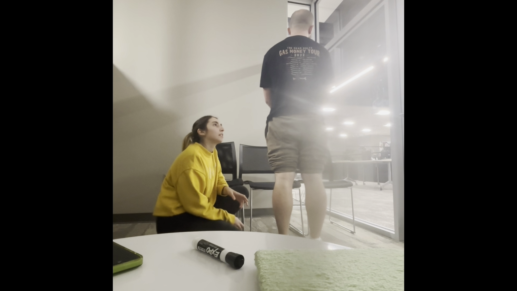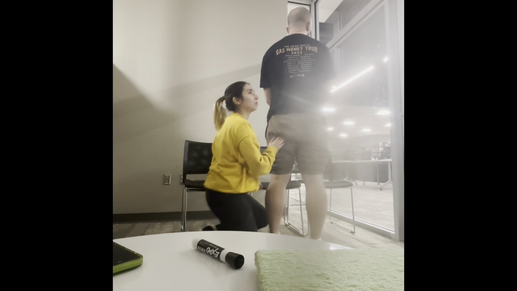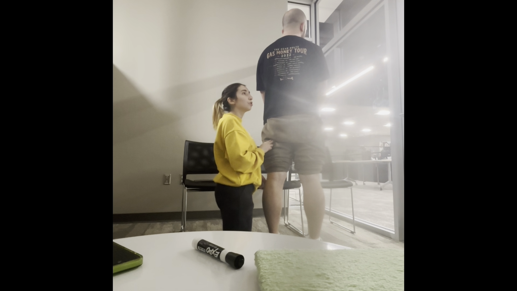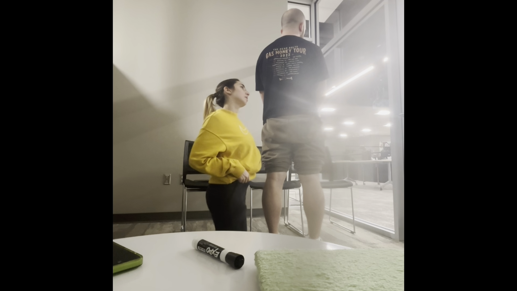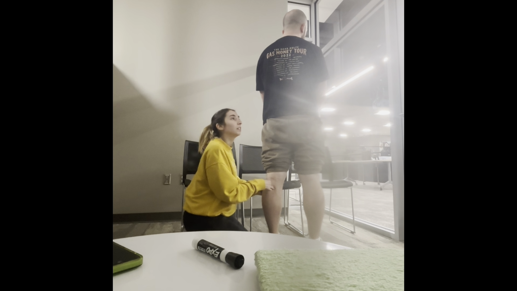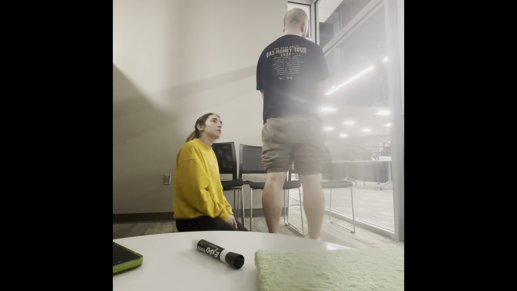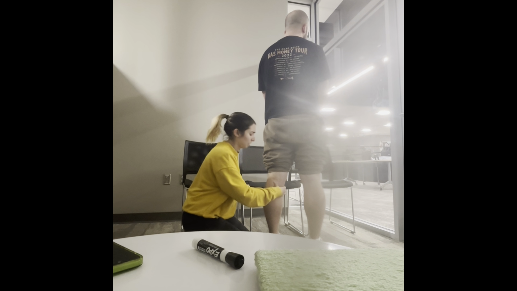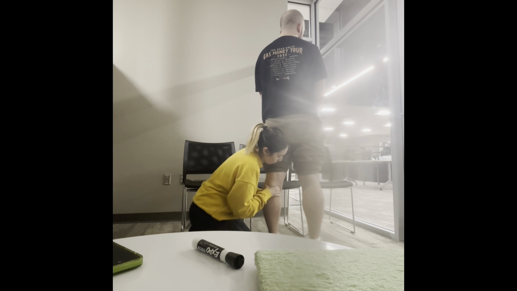Cool. For semitendinosus and semimembranosus, they originate on the ischial tuberosity. Semitendinosus inserts on the proximal aspect of the medial surface of the tibia, so in here again. And then semimembranosus inserts on the medial tibial condyle, so again, in here somewhere.